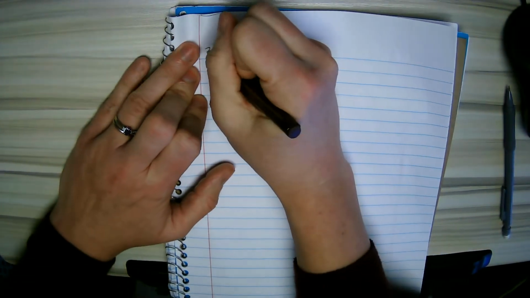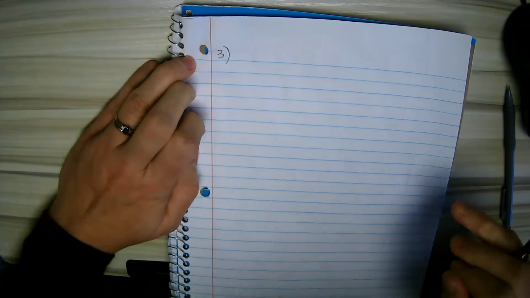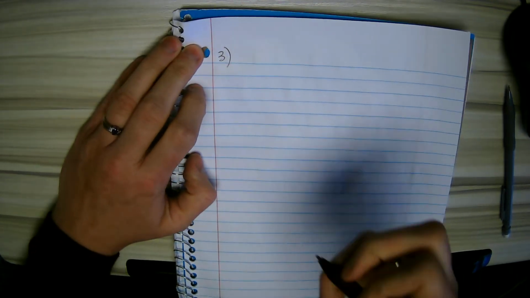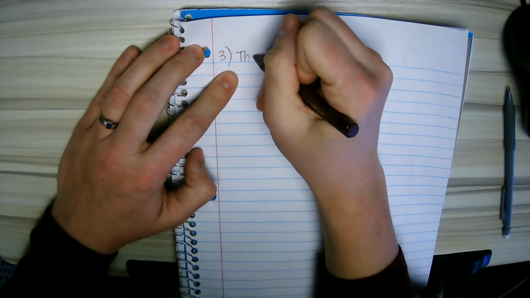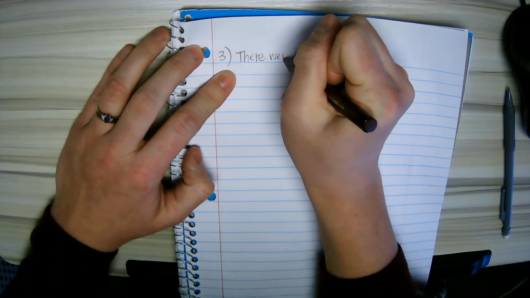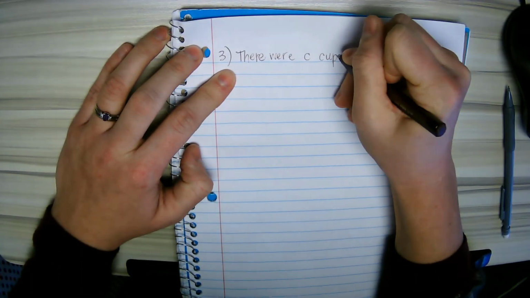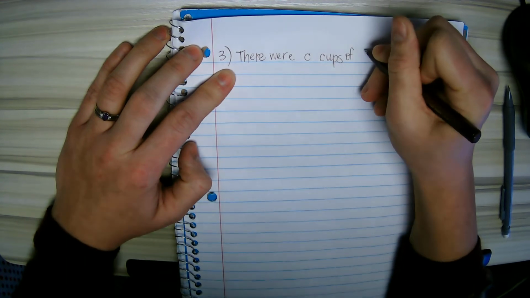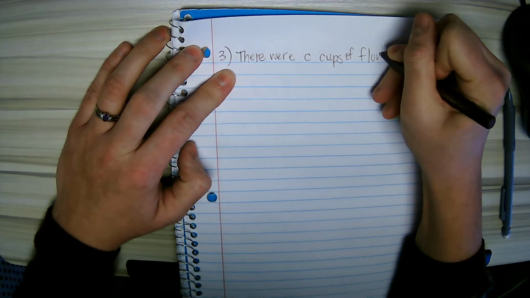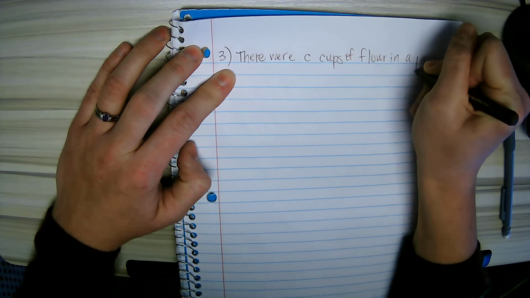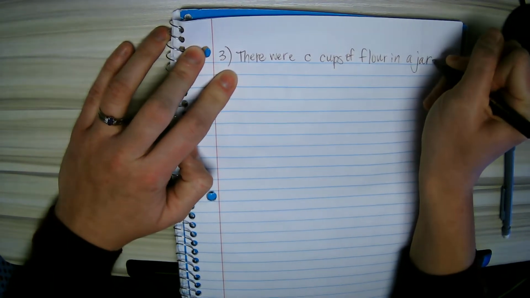All right, last example for today. And guess what? We're going to use our rational ones. So there were C cups of flour in a jar. Do you see they're telling us what our variable is?